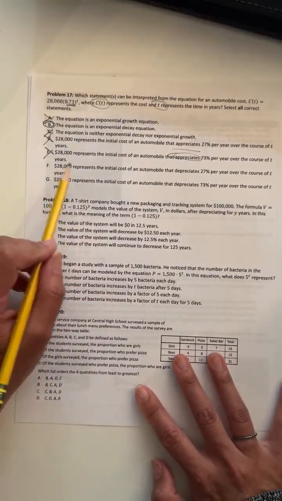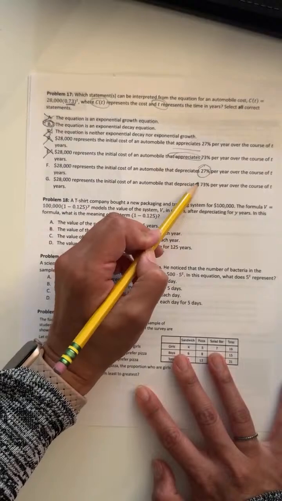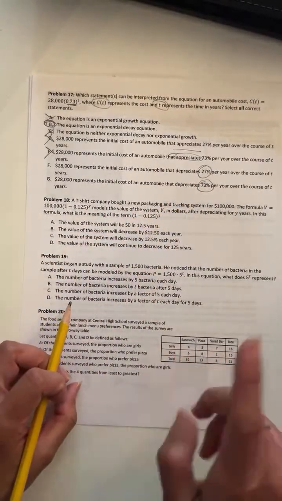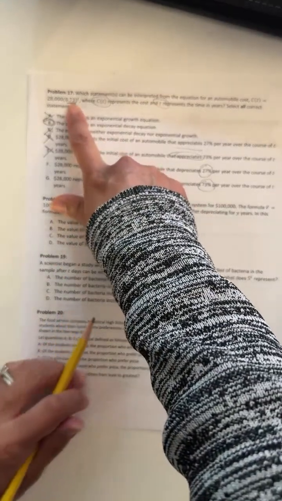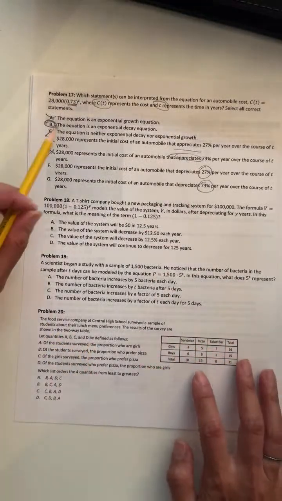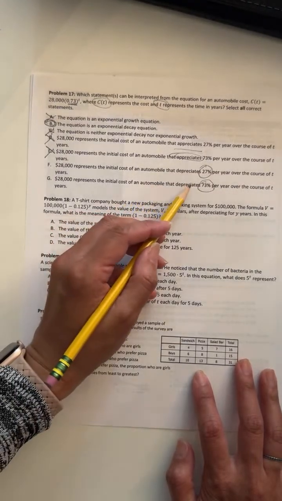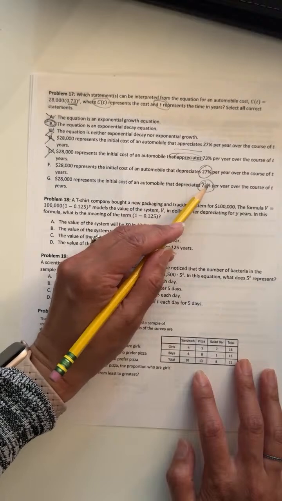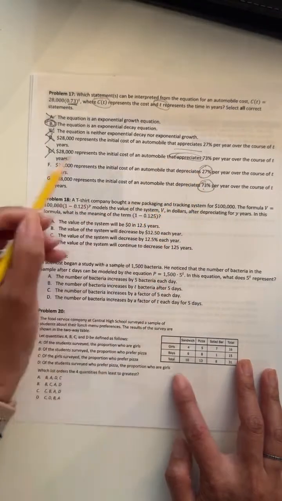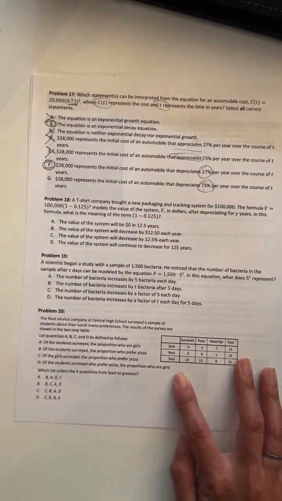So then the decision is: is it depreciating 27% or depreciating 73%? Remember, this amount here is the amount remaining. It's not how much it's losing, it's how much will remain after each year. And so it's not going to depreciate 73%. That's what's going to remain. It's going to depreciate 27%. Okay?